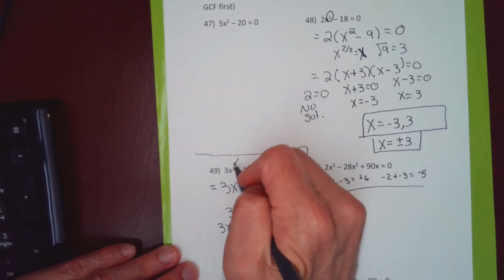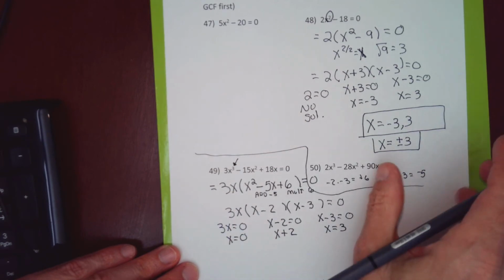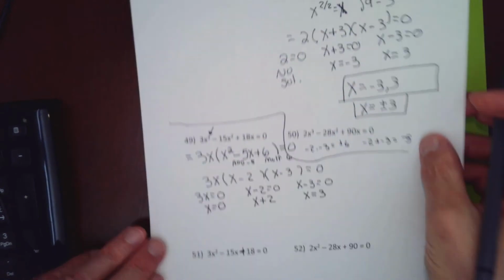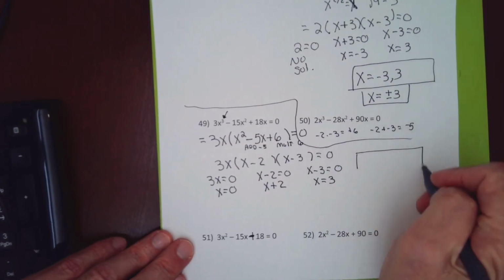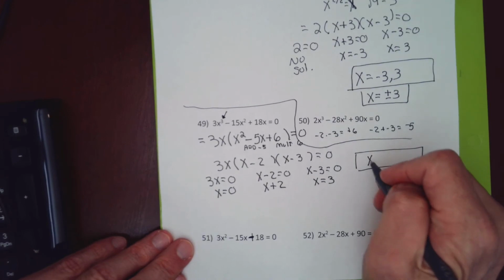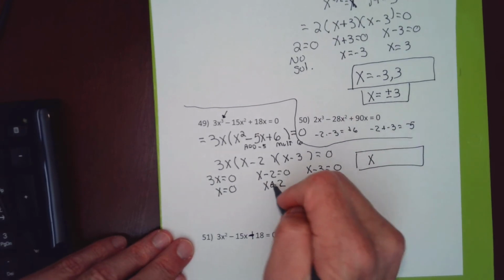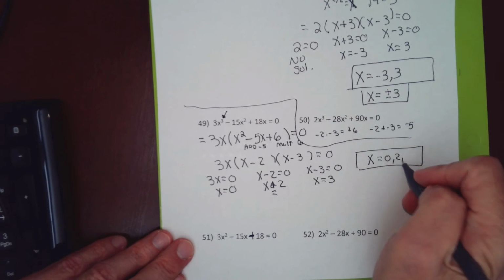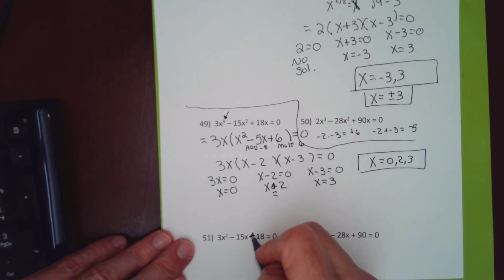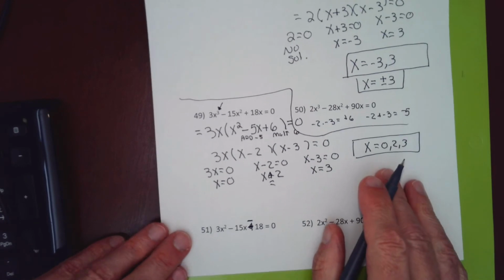Because the original problem's highest exponent is a 3, you should get 3 solutions. Oh, I see what I did. I'm going to have to change it; it should be x equal to 2. I have to change that problem back that I changed. Now I understand why this problem wasn't the same, because it makes it confusing.